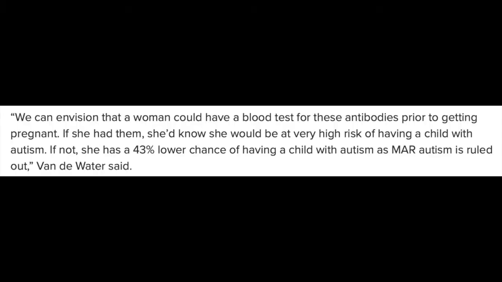Believe it or not, on January 25th of this year, the UC Davis Mind Institute came out with an article saying biomarkers in mother's plasma could aid in early autism diagnosis and intervention. And I'm going to read to you a part of that article where they say, we can envision that a woman could have a blood test for these antibodies prior to getting pregnant. If she had them, she'd know she would be at a very high risk of having a child with autism. If not, she has a 43% lower chance of having a child with autism as MAR autism is ruled out, Van de Water said.